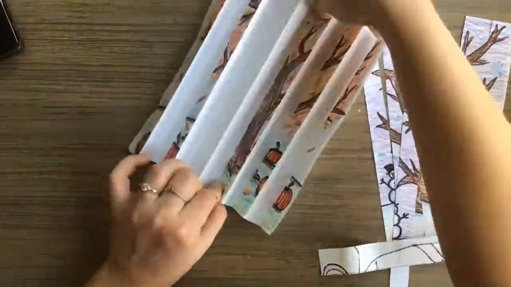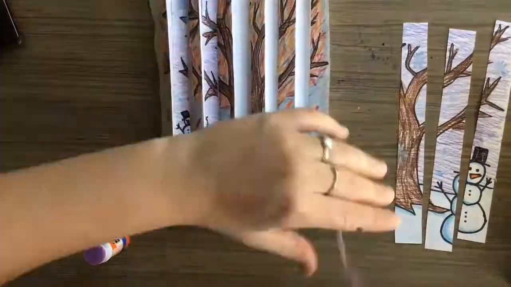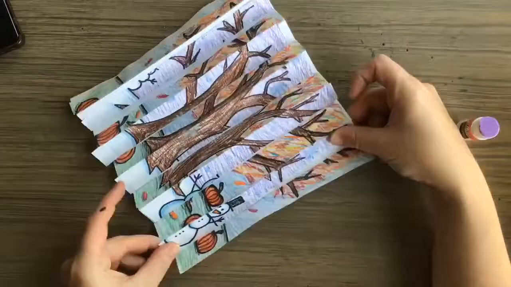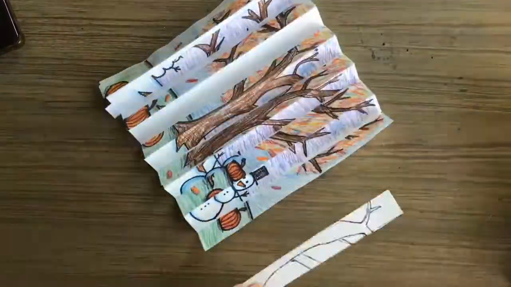Once you're done gluing all the strips for your fall tree, repeat this process with the winter tree. They should all be facing towards the right, and double check to make sure they are in the right order so you don't make the same mistake I did.